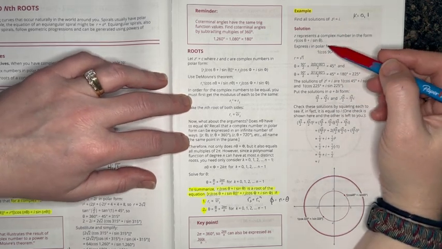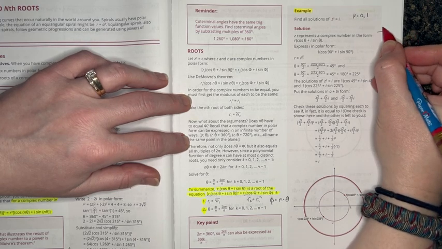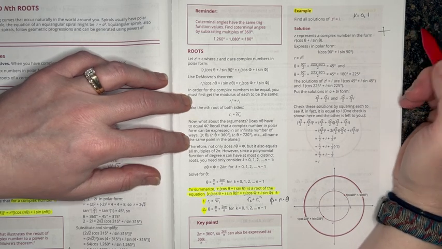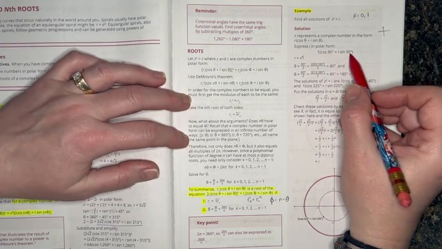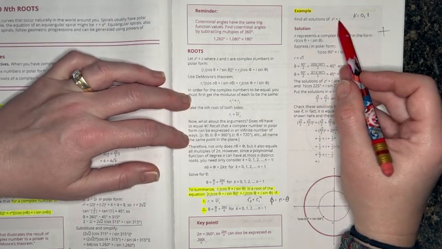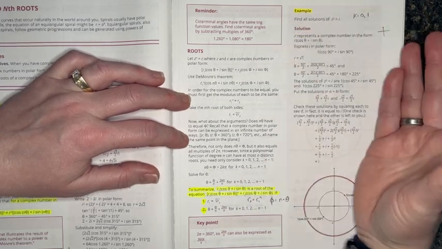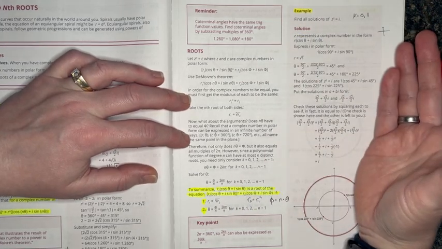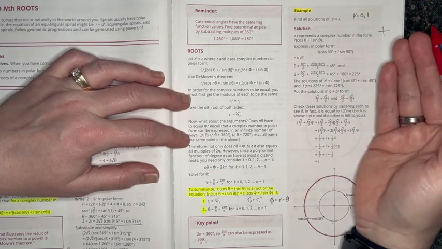So writing this in polar form, remember i is on the axis up here, 90 degrees, right? So that's how they have the cosine of 90 plus i sine of 90, right? Because that's where i lands. Now, the 1 they've just put out front because it's there, right? We don't have any other number, but it's always going to have a 1, right?